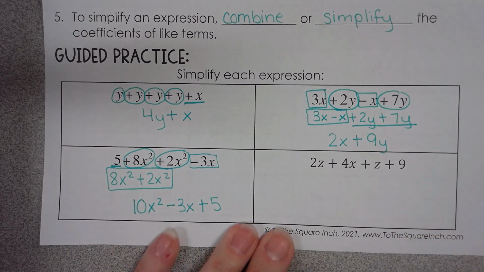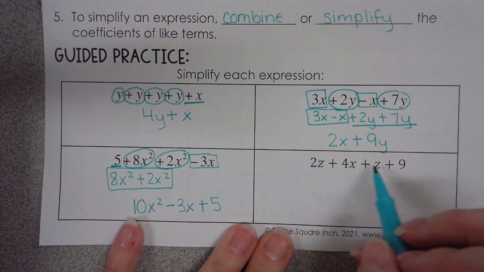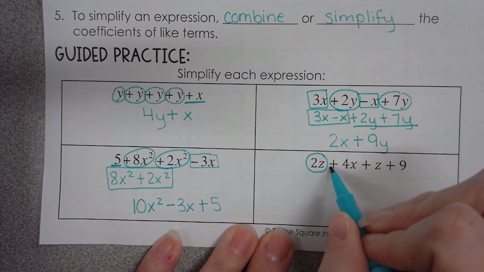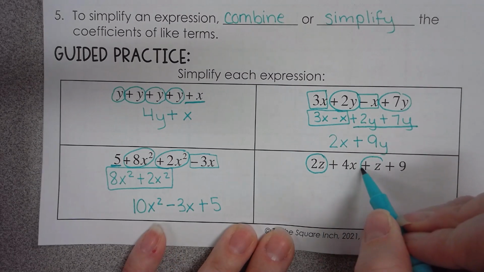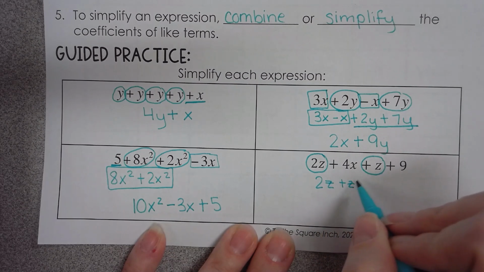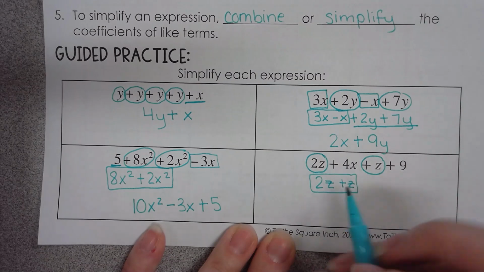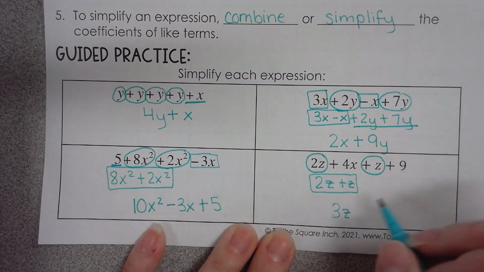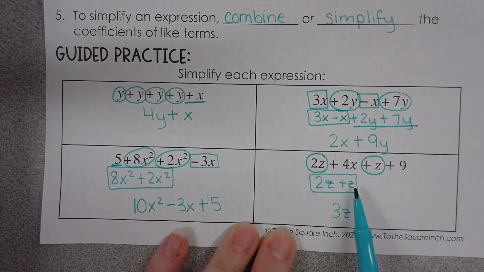The last one. Okay, I'm seeing some different variables here. I'm going to circle 2z. Oh, here's a plus z. So 2z plus z, I'm going to combine those. 2z plus 1z is 3z. Do not forget that a variable that does not have a coefficient, a number in front of the variable, is always assumed to be 1.